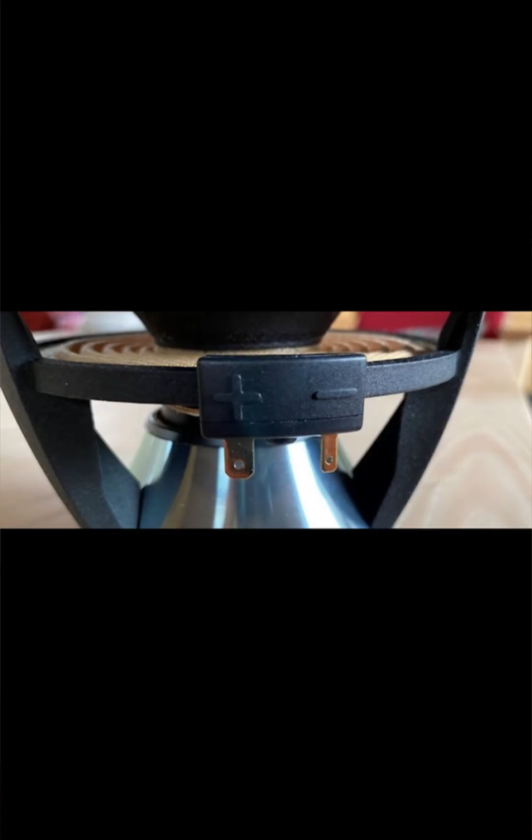Let's start with the speaker terminals. These are what I like to call the gateways to sound. They are the official door where the signal passes through and enters its journey into being interpreted into sound. They're simply either ends of the voice coil.